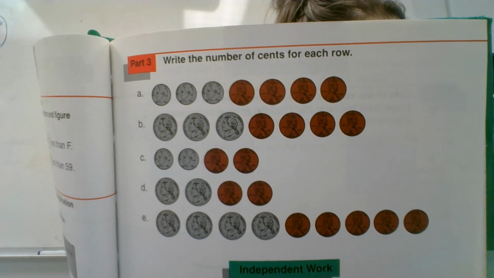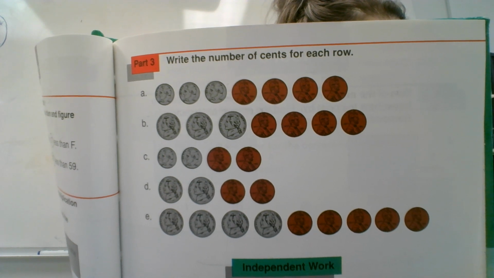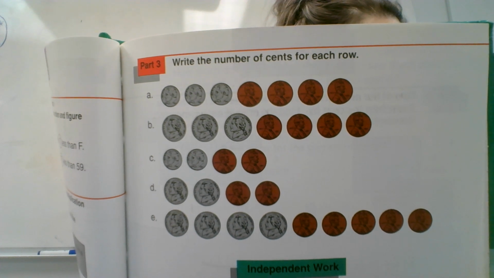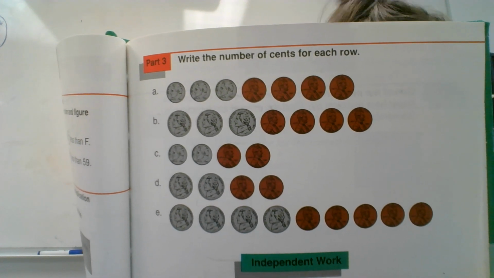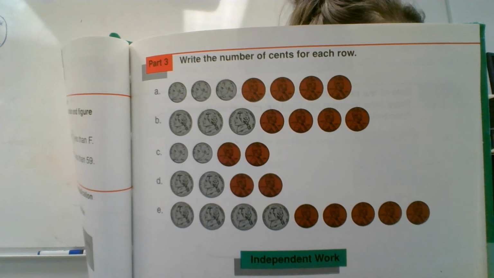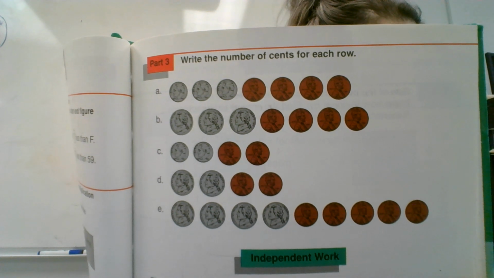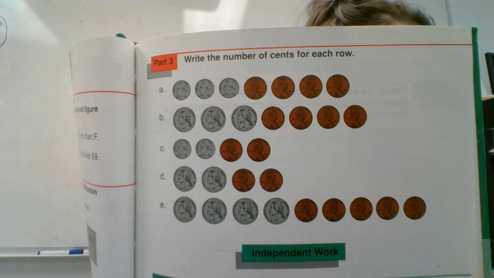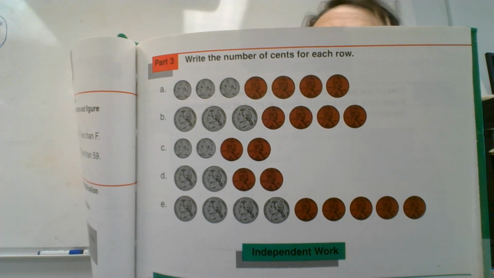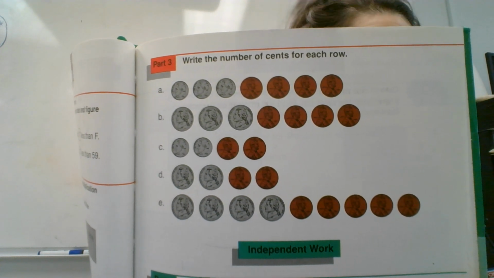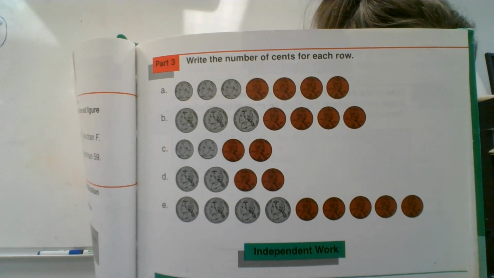Part 3 in your textbook. Each row has pennies at the end. Find row A. Count the cents for dimes, not the pennies. How many cents in dimes do I have? 30 cents, because every dime is worth 10 cents. 10, 20, 30. Then when we count the pennies, we're going to count by ones. 30, 31, 32, 33, 34. How many cents do I have in row A? 34 cents. Your turn. Figure out row B.